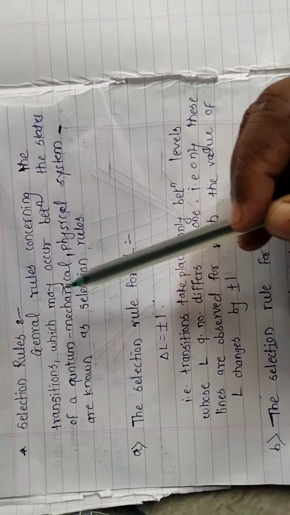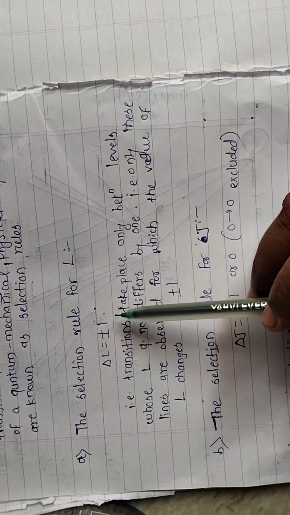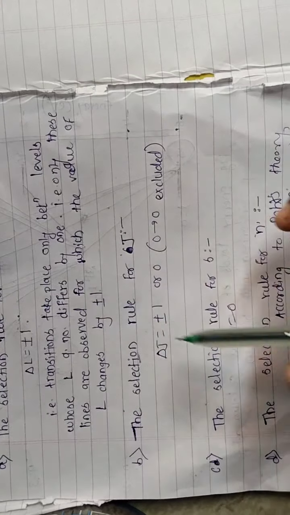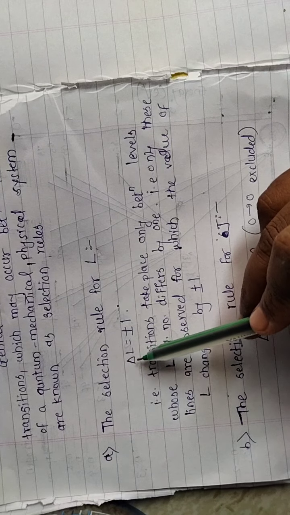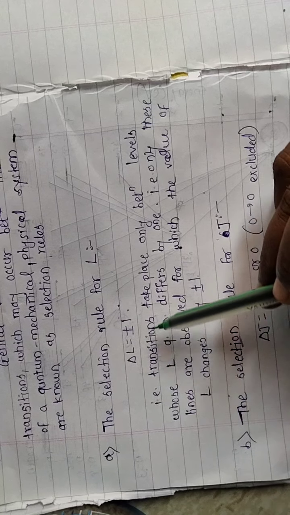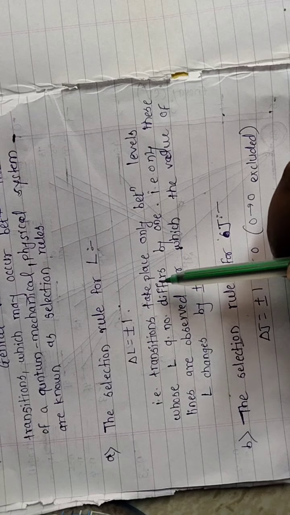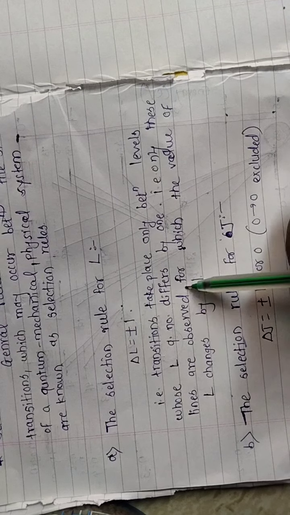These selection rules depend on the transition of the electron from higher energy to lower energy. So this is the selection rule for L, this is the selection rule for J, this is the selection rule for S, and the selection rule for small n. What is L? The orbital quantum number. Delta L is equal to plus minus 1, that is, transition takes place only between levels whose L quantum number differs by 1. Only those lines are observed for which the value of L changes by plus minus 1.